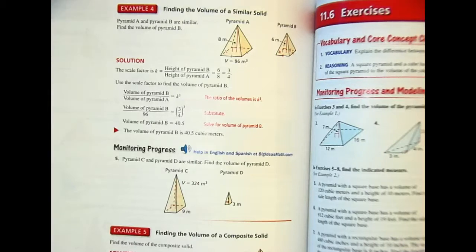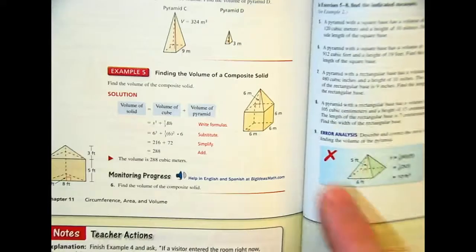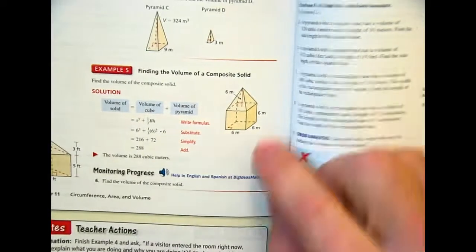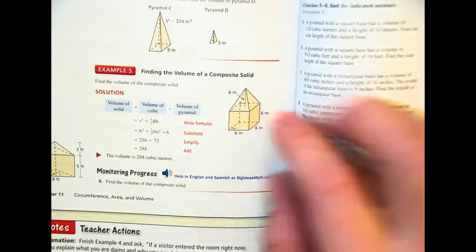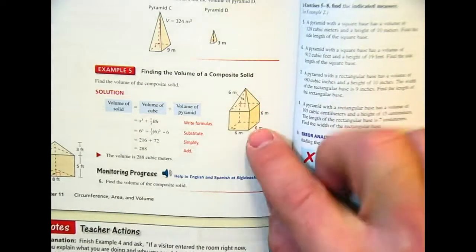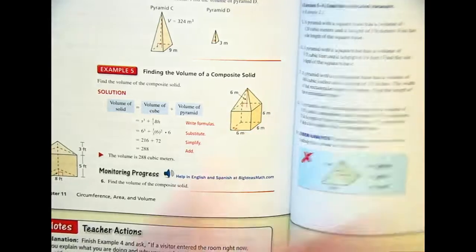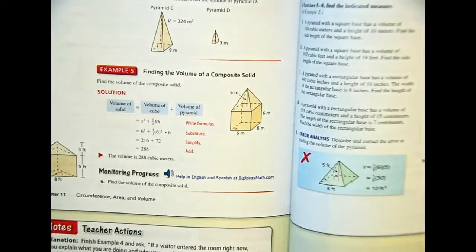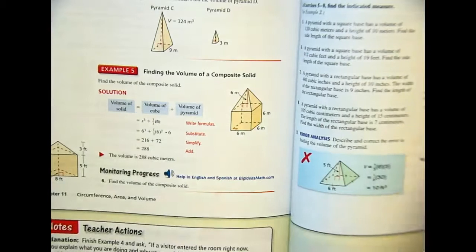All right, a composite solid. For those of you that don't know what a composite solid is, you've seen one. That's a composite solid. It's a solid made up of more than one polyhedron. Like, for instance, a basic house. You have a rectangular prism, or in this case, a square prism with a rectangular pyramid on top. That's a composite solid. It's made up of more than one piece, and we'll spend a lot of time on that, especially after Christmas, but you'll see some of those on assignments coming up.